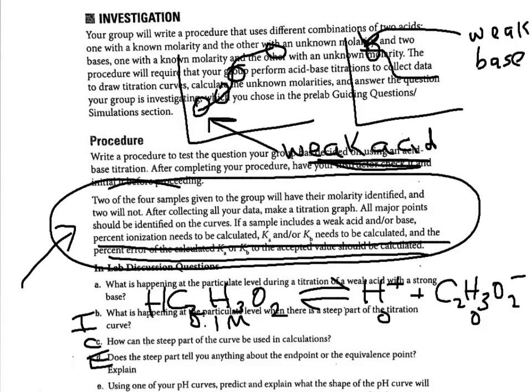Because pH is the negative log of the H plus concentration. So use the pH to figure out your H plus, and that's the number that you're going to put right here in the equilibrium blank. Alright, so then you can use that to figure out how much your H plus concentration went up by. You can figure out your C2H3O2 minus.